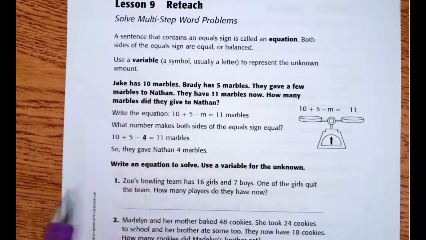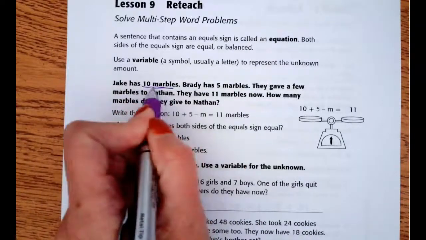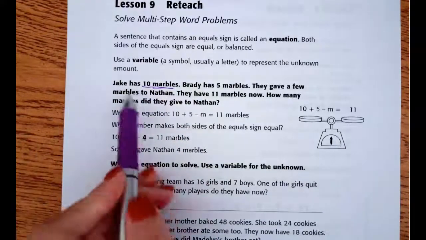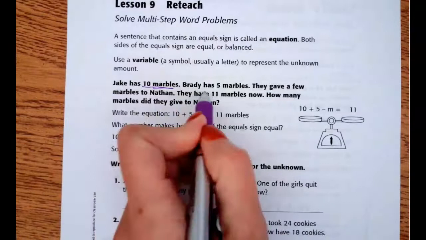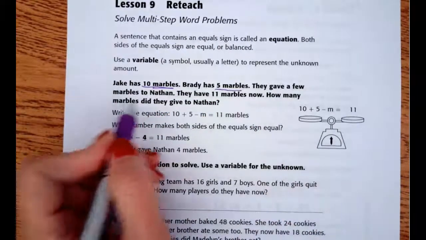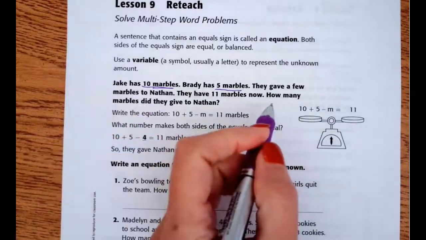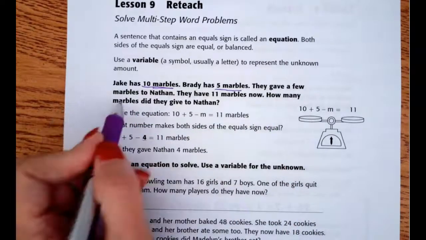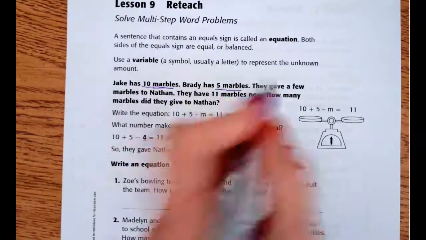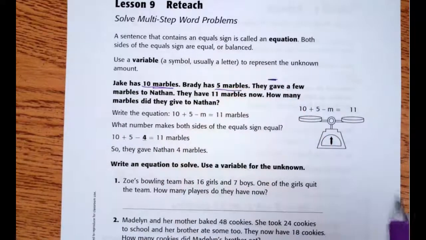Jake has 10 marbles. Well, guys, whenever I see numbers, I start to underline because it just takes it to the forefront of my mind. So Jake has 10 marbles. Brady has 5 marbles. They gave a few marbles to Nathan. Well, first of all, I don't know how many they gave him. And think about it, if you give something, are you adding or are you subtracting? I think that's subtraction when you give something.